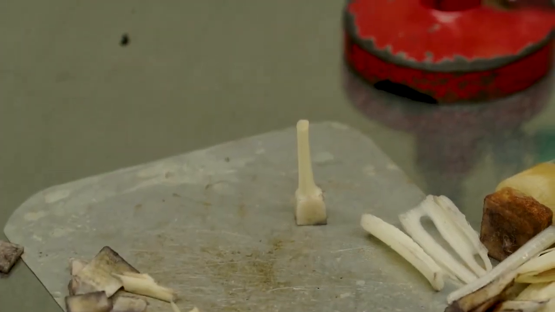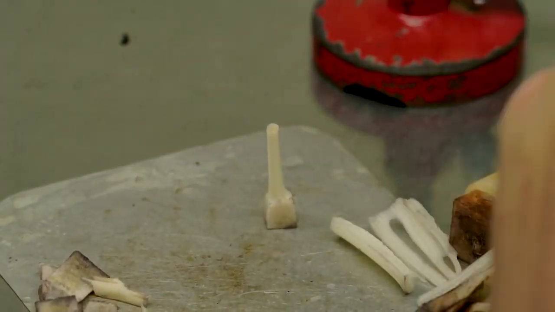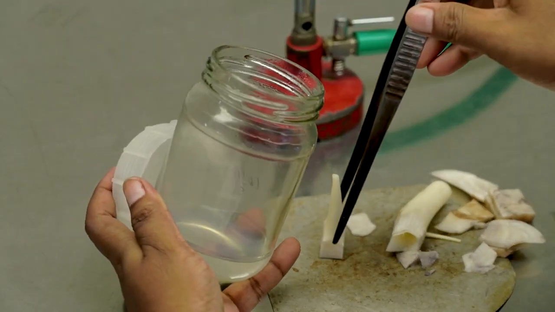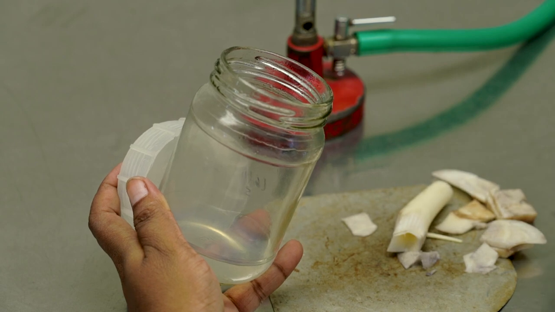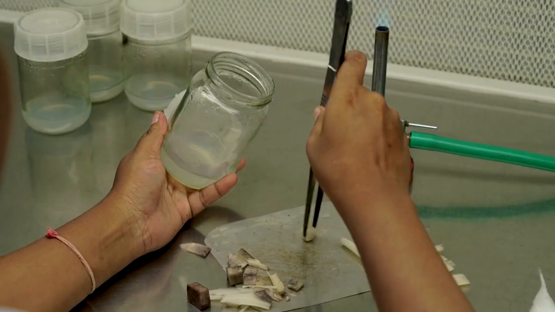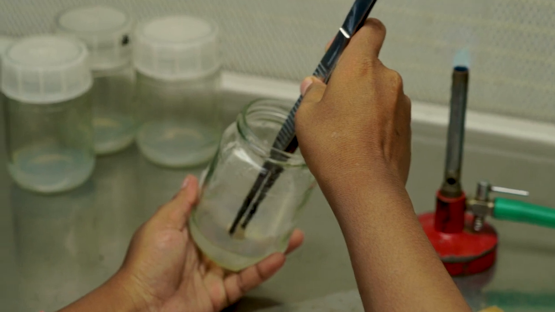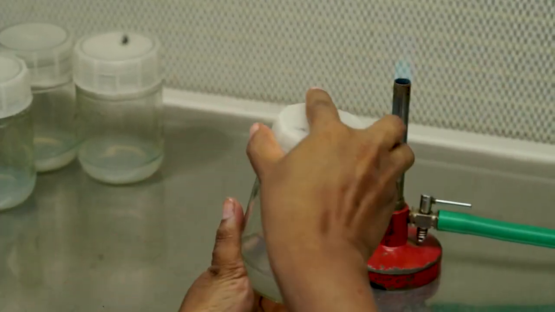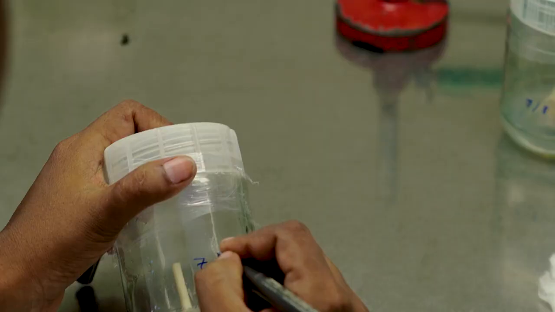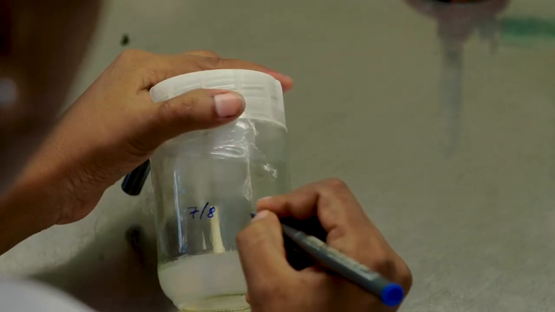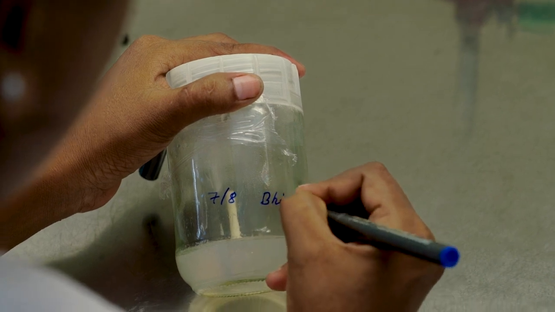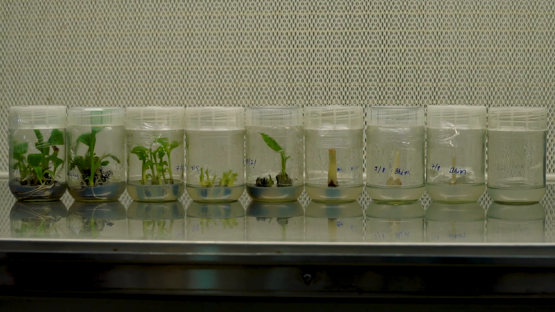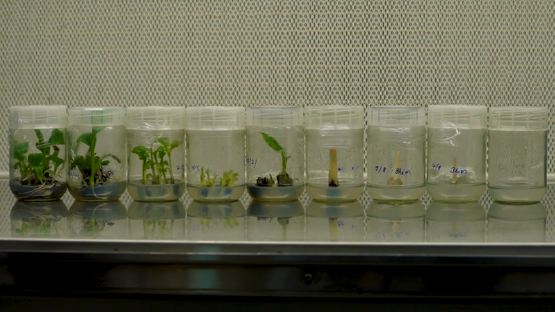Once we get the shoot tip, it will be inoculated into the glass jar. This nutrient media is known as initiation media or establishment media. As you can see, we have inoculated. Now immediately we have to close the lid of the jar. Then we write the date so that we can remember the exact date of inoculation, so that we can observe the number of days to proliferation.